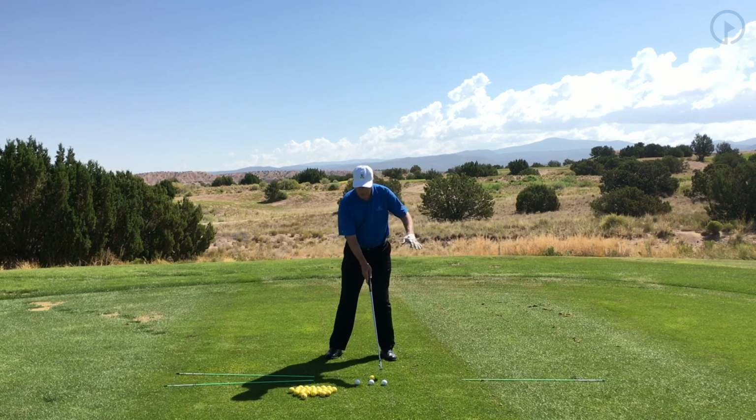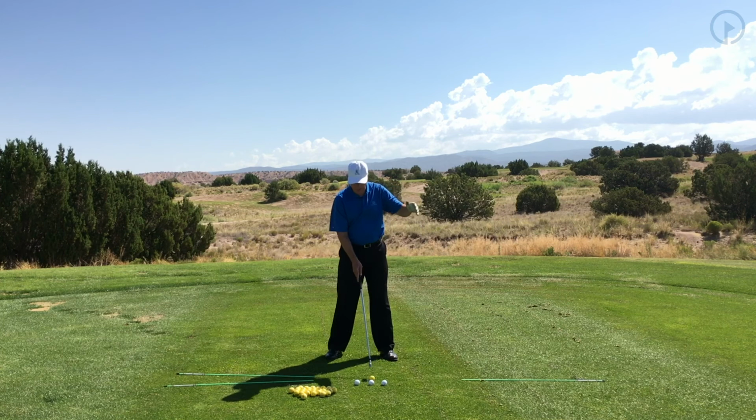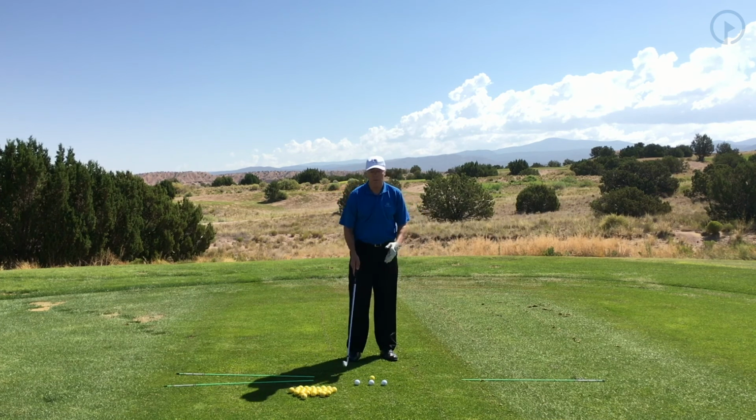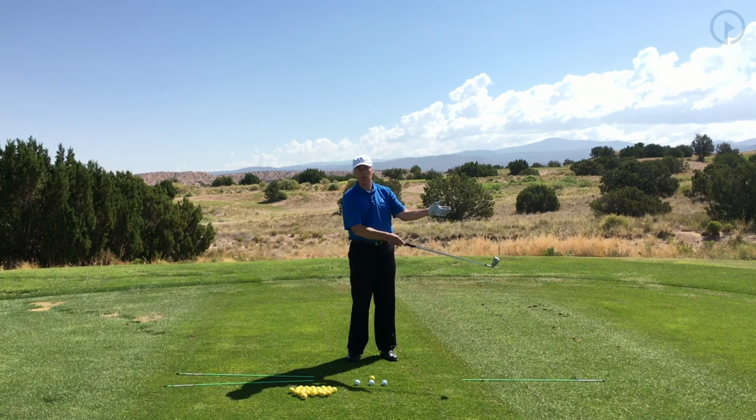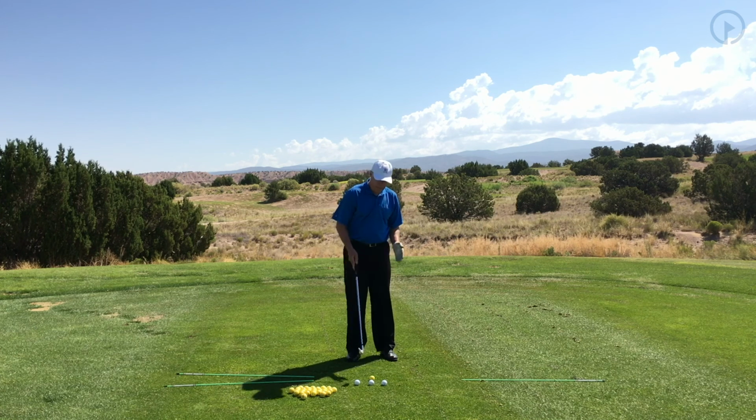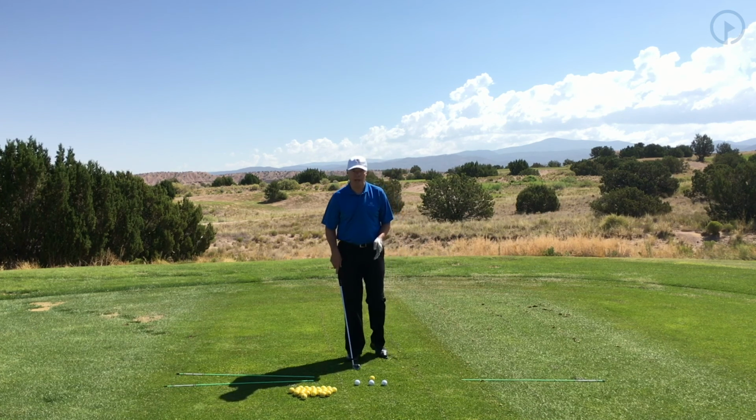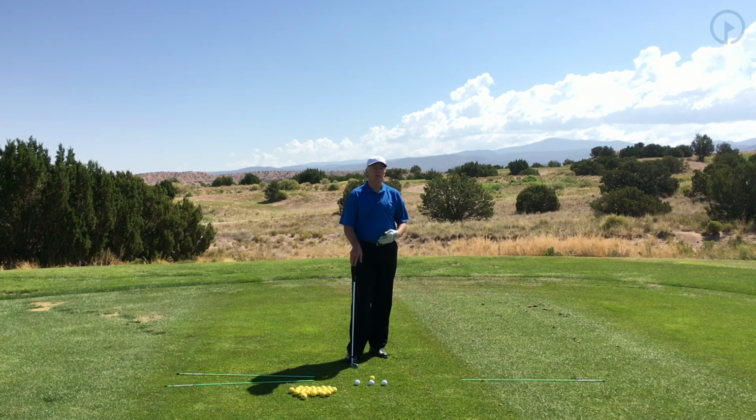Move the ball forward to increase the trajectory of the shot. Move the ball back to hit it lower. Inside out with a closed club face to hit a draw. Same thing going with a fade, outside in with an open club face. But practice these, get comfortable with them, use them to your benefit.